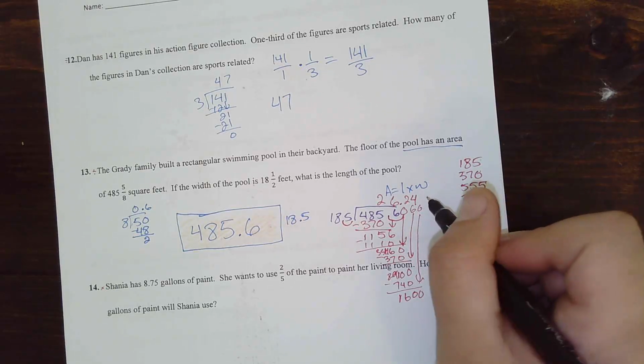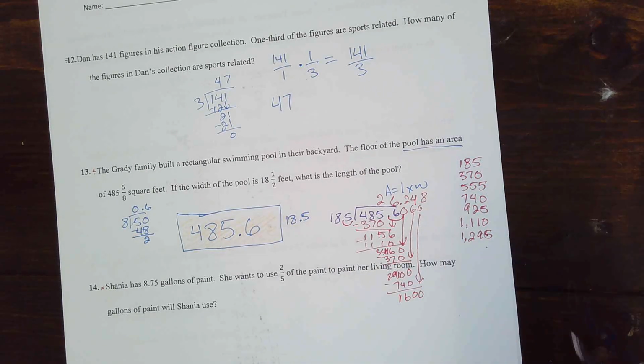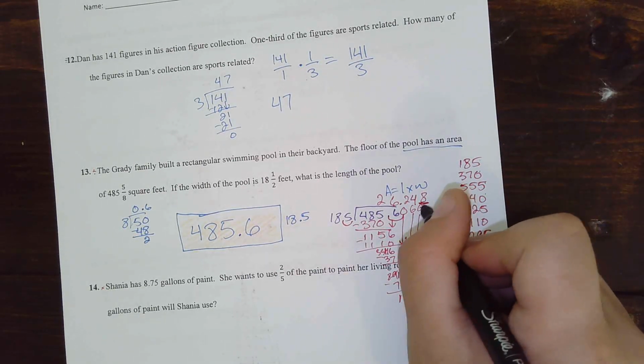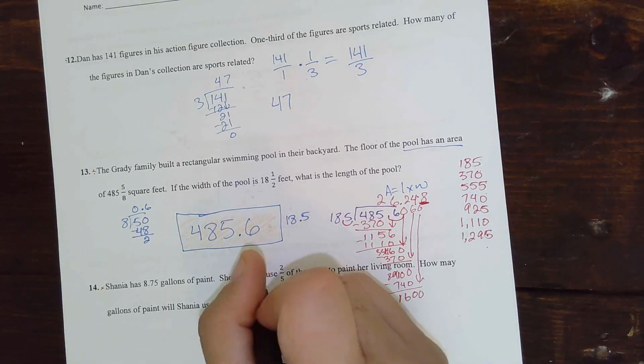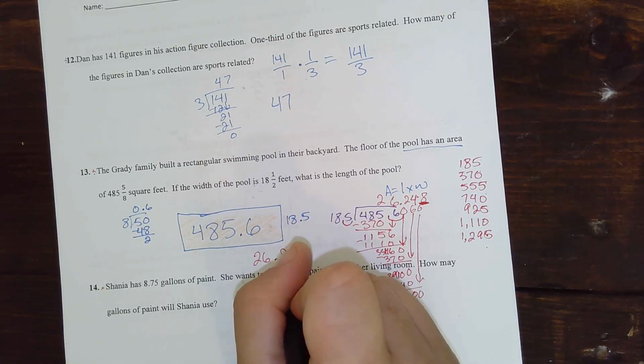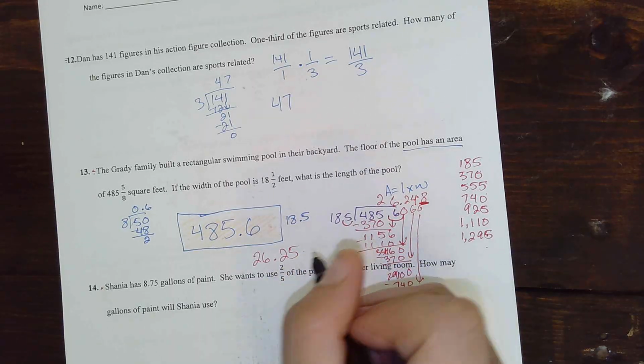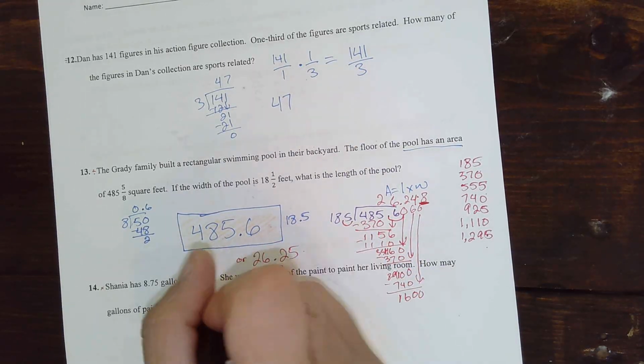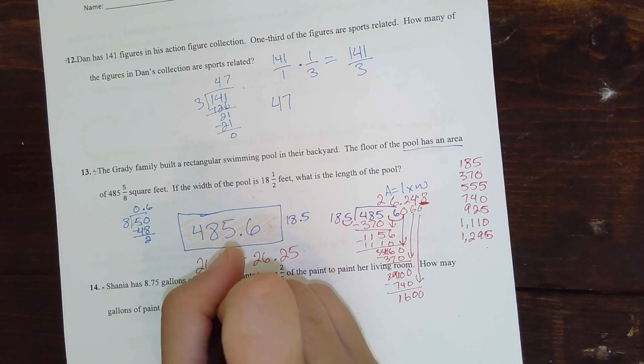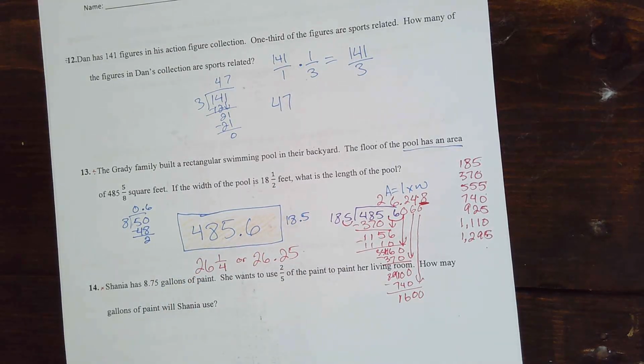Probably, looks like this is going to be like 8. So in this case, we're actually going to use this number to make this round up. So this is actually going to be 26.25, or 26 1/4. That's why sometimes with these decimals it's a little tricky, but ultimately that's what they're looking for.